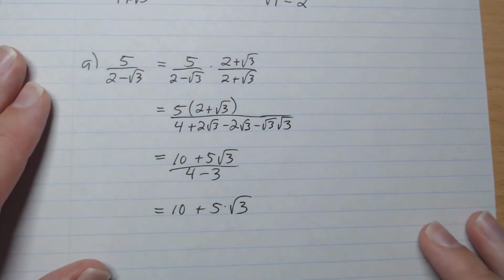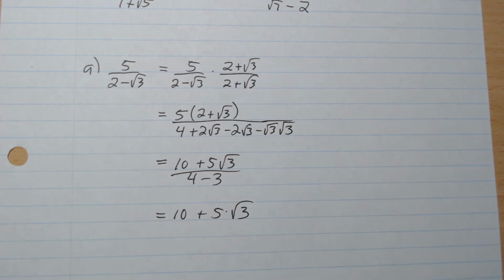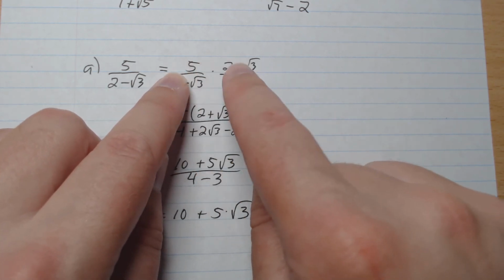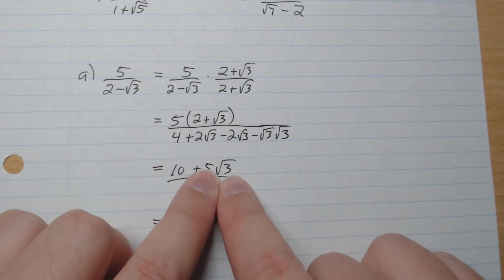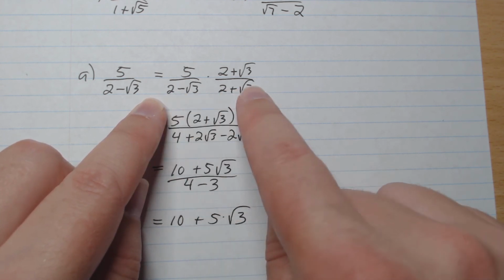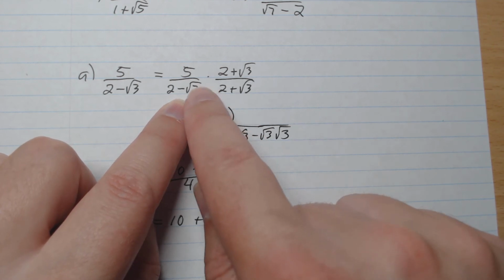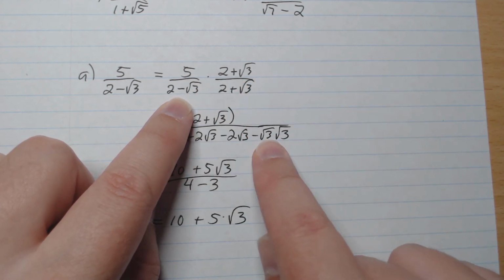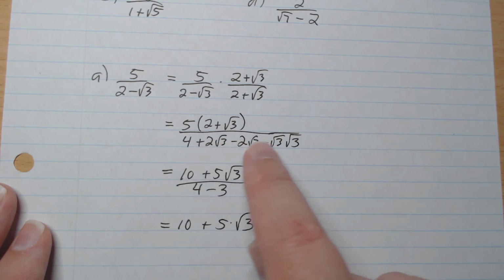Okay, we're back. A times the conjugate, so 2 plus root 3 over 2 plus root 3 like that. Multiply the top, 5 times root 2 plus 3 like that. We can distribute that to be 10 plus 5 root 3. On the bottom, 2 times 2, 4. 2 times root 3, 2 root 3. Negative root 3 times 2, negative 2 root 3. Negative root 3 times positive root 3 is like that. So this is 4. These cancel to be 0, minus 3. So 4 minus 3 is 1. So what's left is 10 plus 5 root 3.